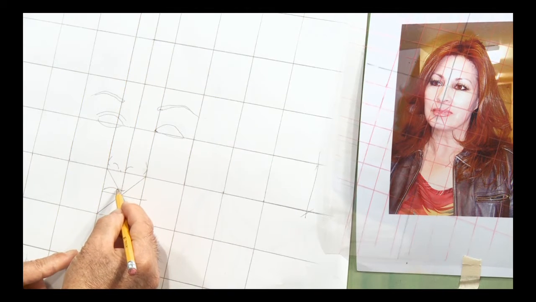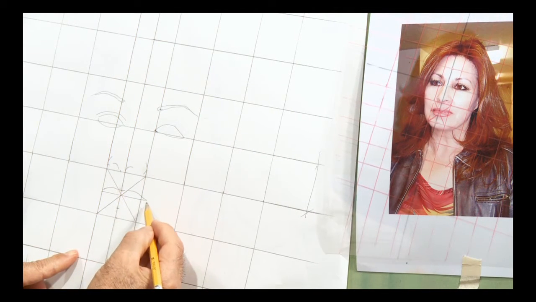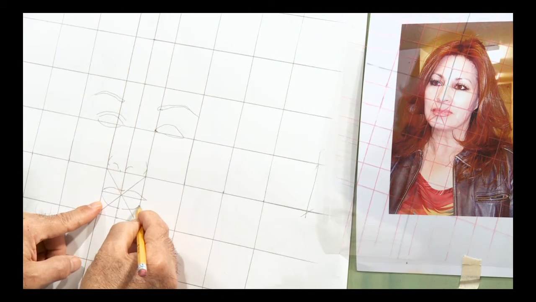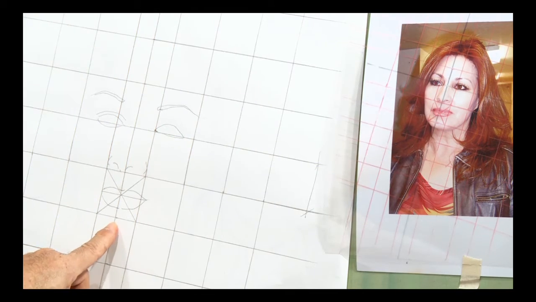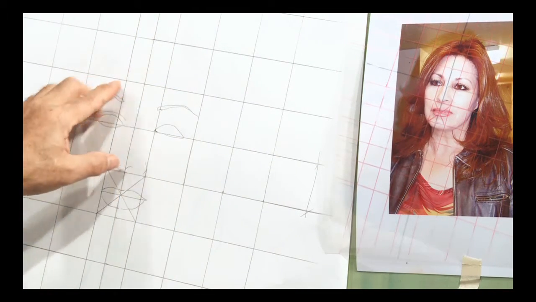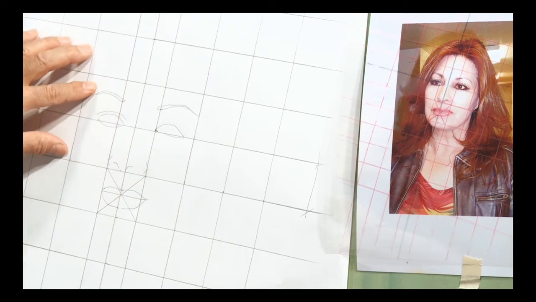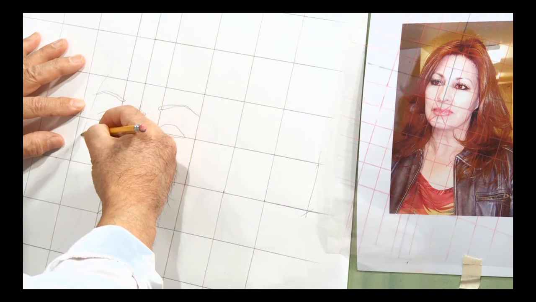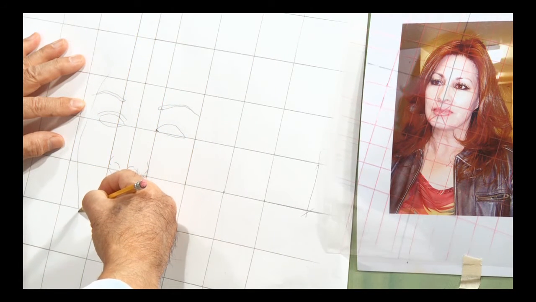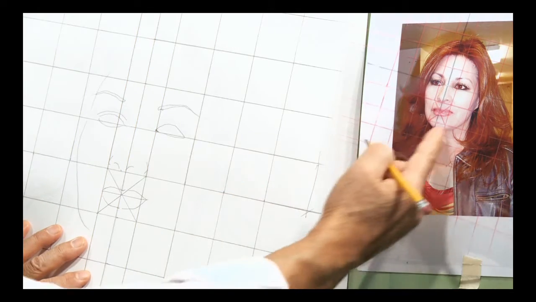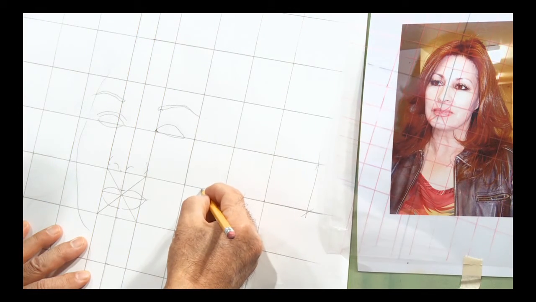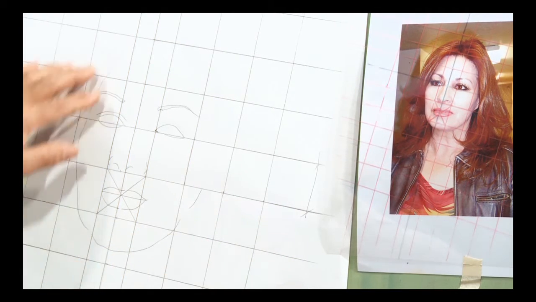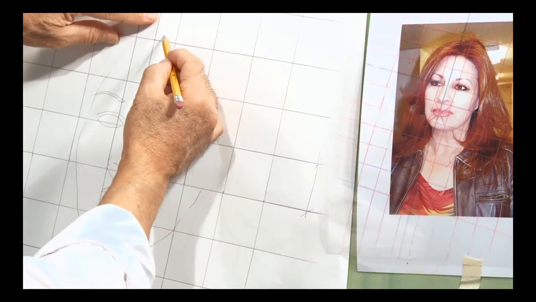Okay, you have all these important dimensions. We're going to draw the face now. So you're going to go, and you see here it's going to be a little over. Then you see the hair.